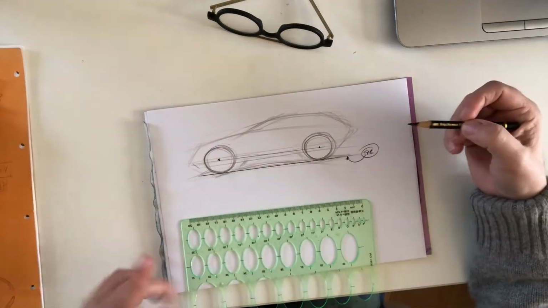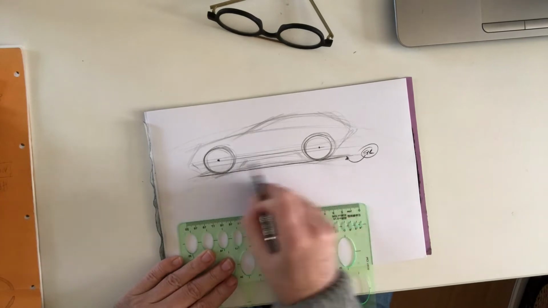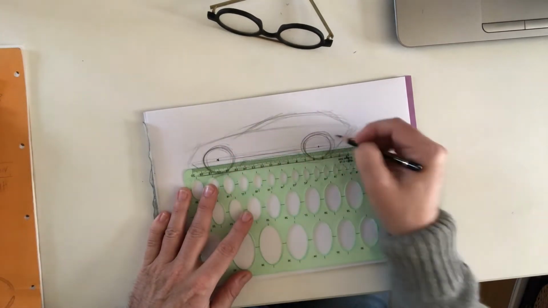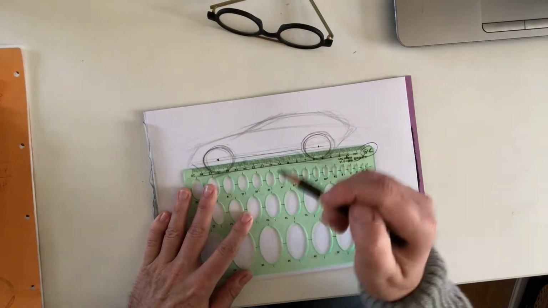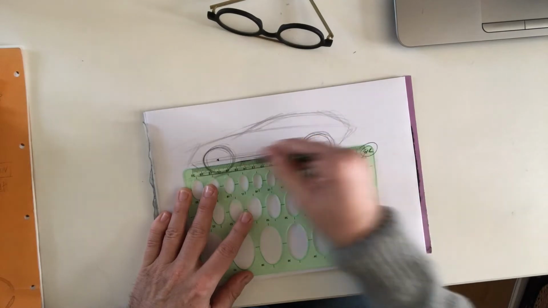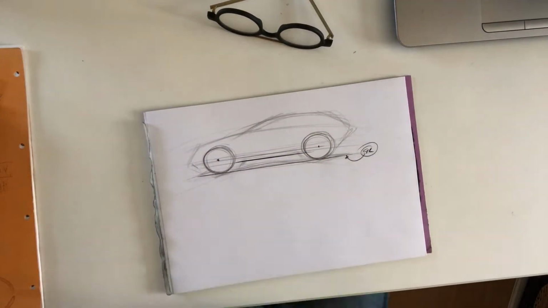The first thing you have to remember is that the rocker panel line is always a little bit lower than your center line. Not too much, but a little bit. And in general, that's where I put it, okay? Here, you see? This is the limit of your car, the end of your car, okay?